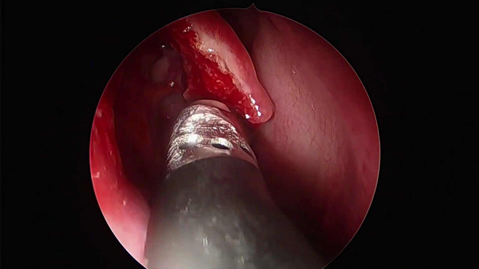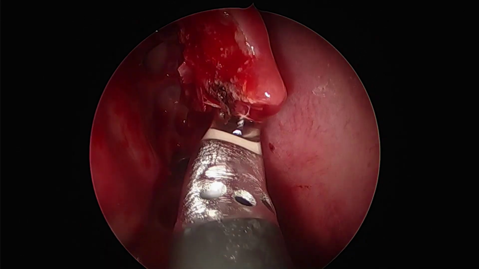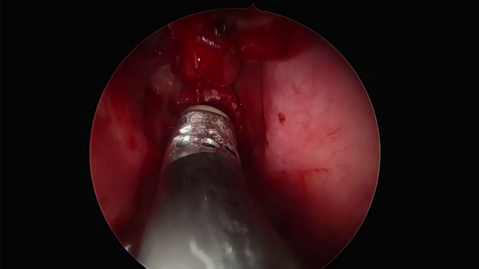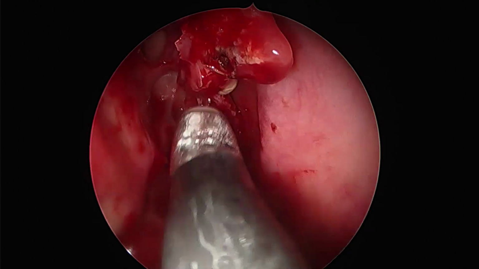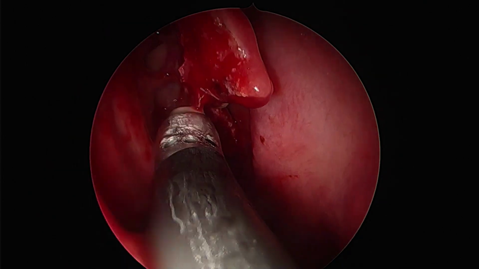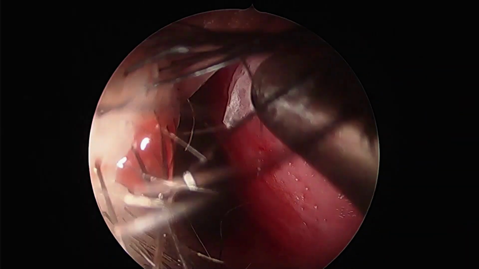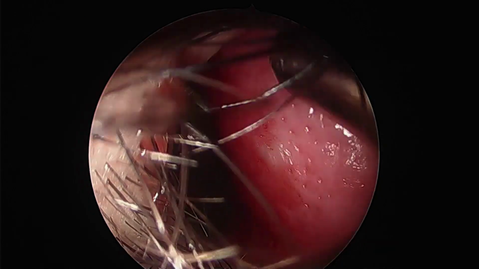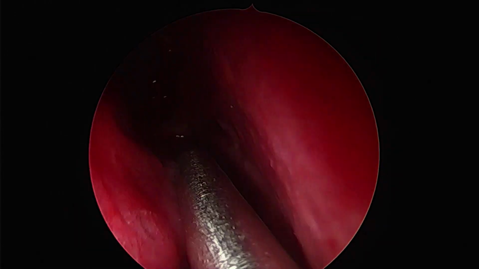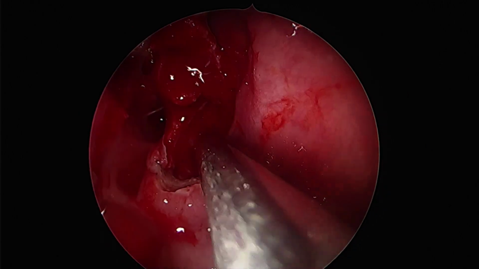Again, just trying to achieve some more hemostasis on the resected ends of the middle turbinate and the bare mucosa. The coagulator works only on the mucosa and not on the bone, so there's no purpose using it on the bone. Once we have achieved the hemostasis broadly, we get back to our sphenoid os. You can see the choanal arch here.